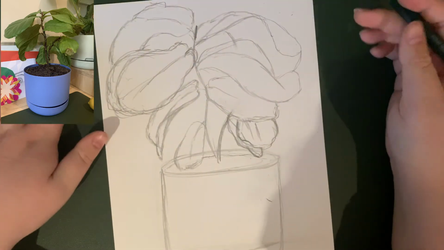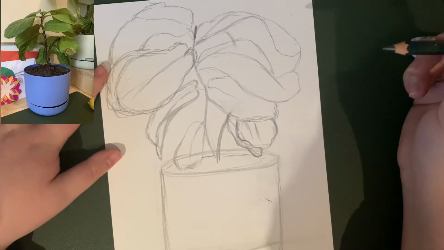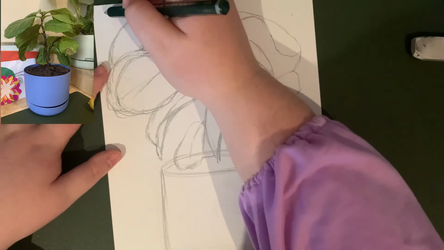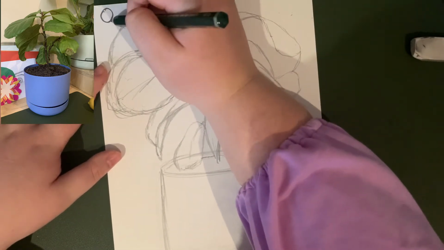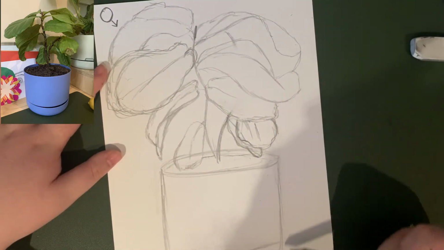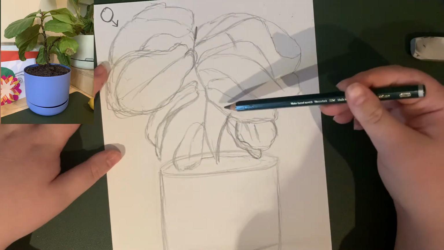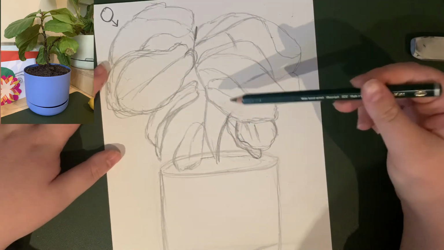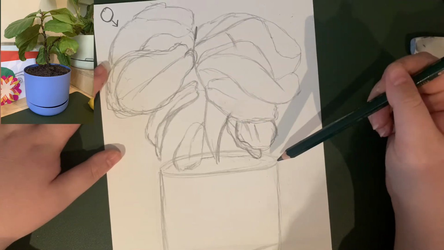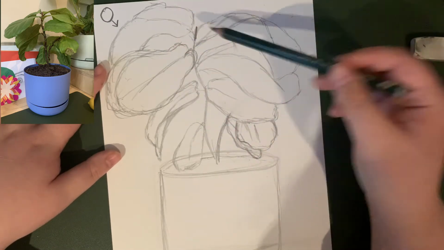Okay, so now I'm going to start working on adding all my detail and including all my shading. So I'm going to put my light source, actually I'm going to put it over here. So it will be coming down like this. That means that these sections down here will be darker, up here will be lighter. But also I need to remember that some of these leaves are actually blocking each other. So as I'm going, these under ones will obviously be darker than these ones at the top.